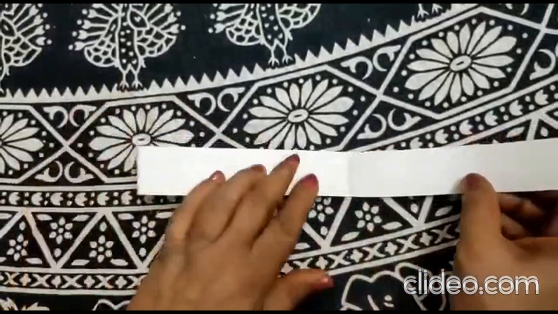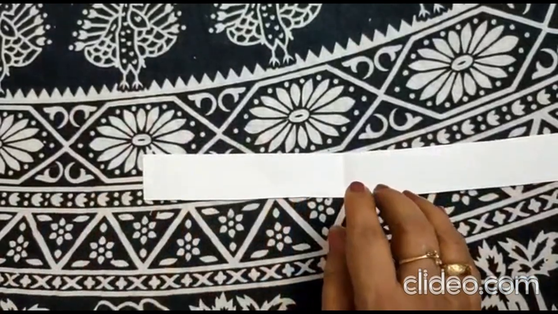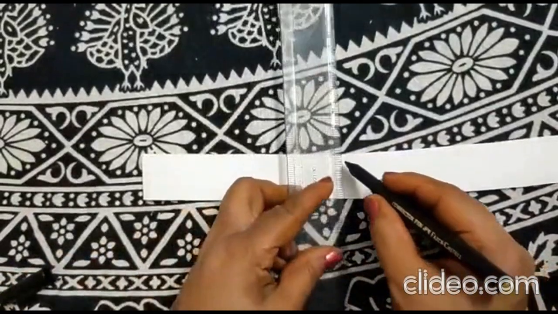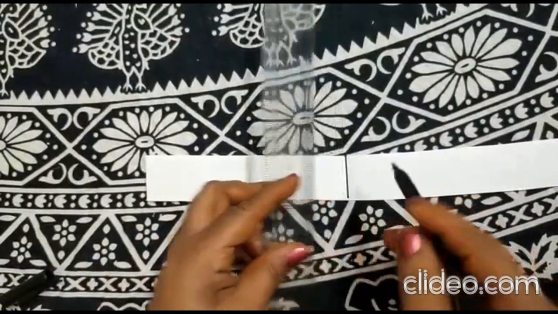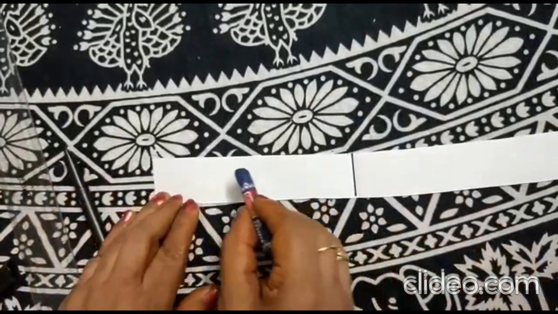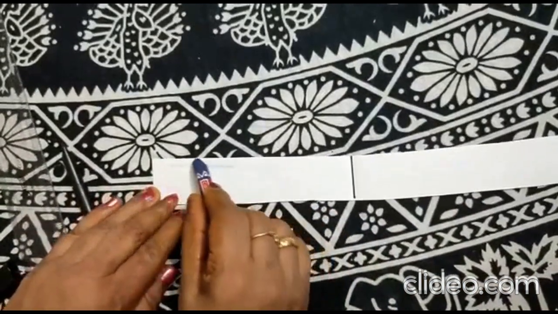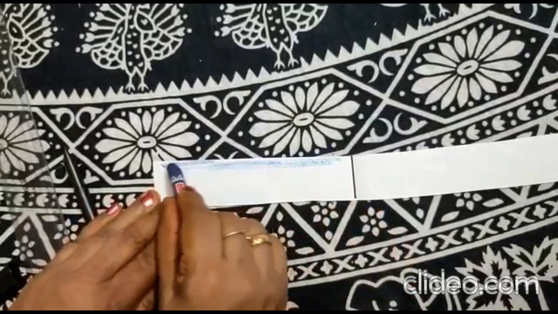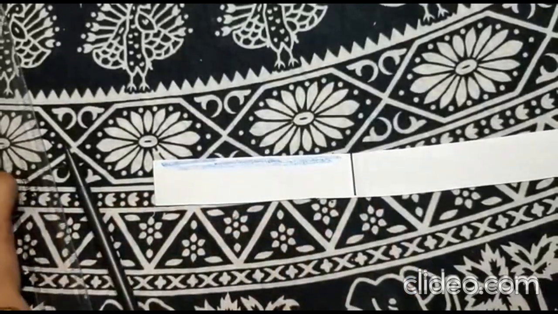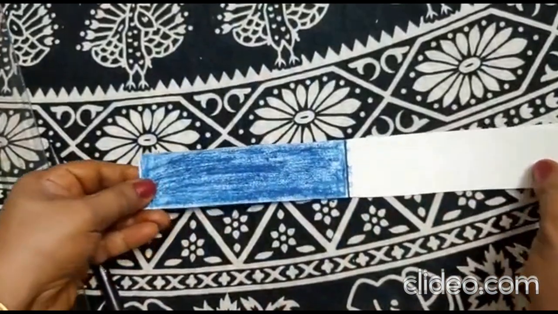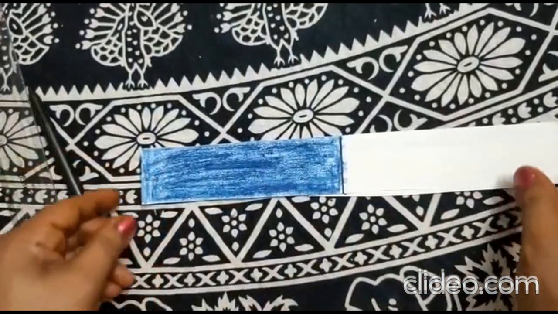Now we draw a line at the fold to divide it into 2 equal parts and color one part by, say, blue color, which I have done like this. This represents the fraction 1 upon 2.